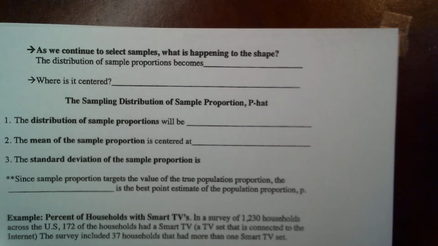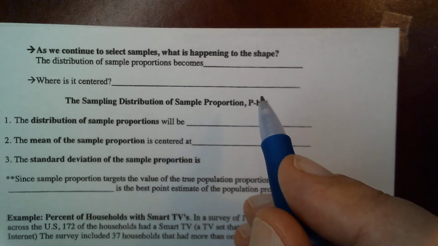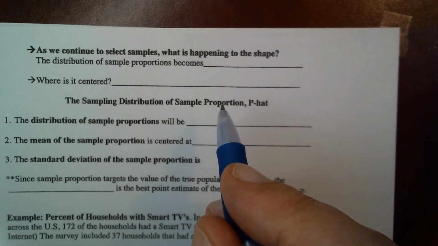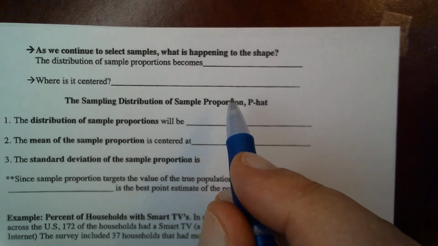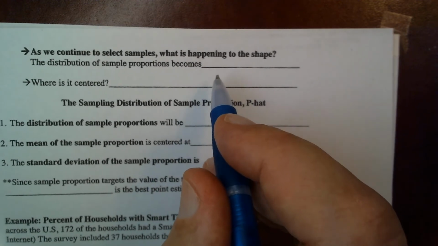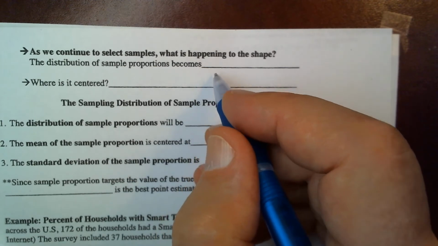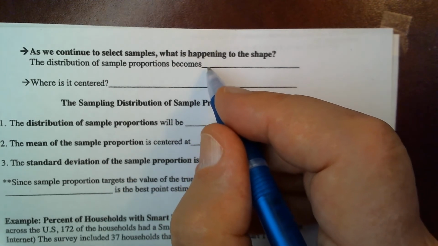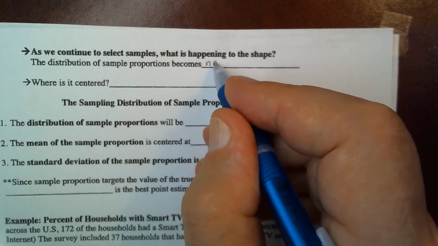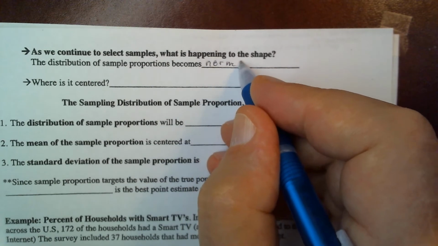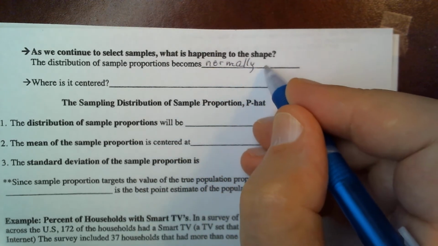Now imagine taking more and more samples, maybe of different sizes. And so what we'll find as we look at the shape of the distribution of the samples is that the distribution of the sample proportion becomes normally distributed.